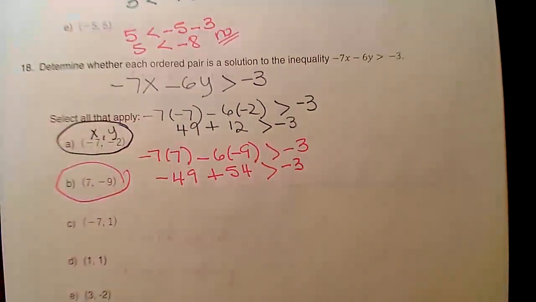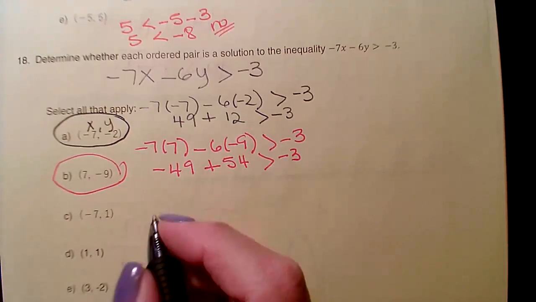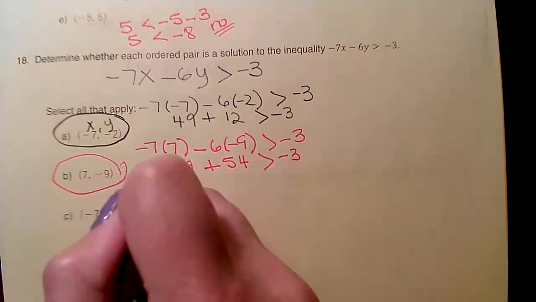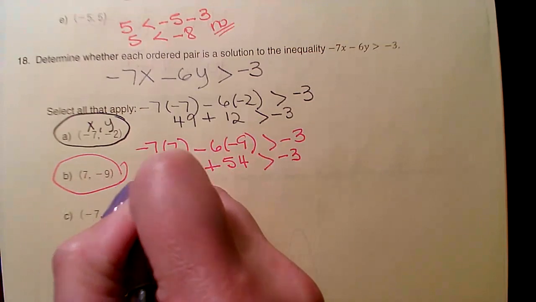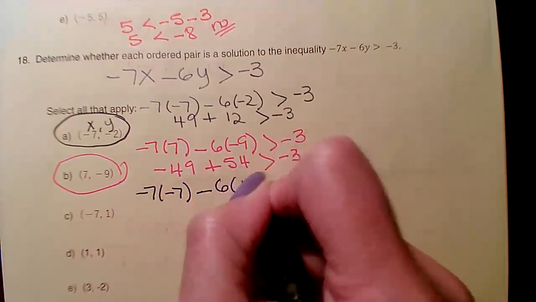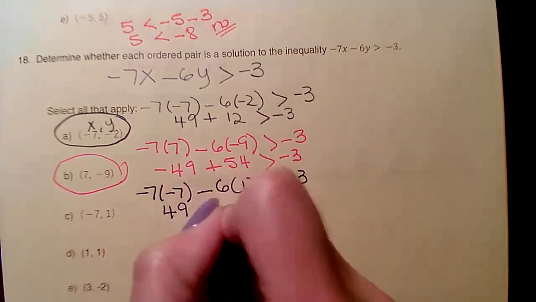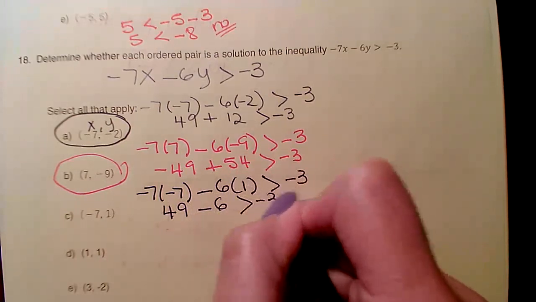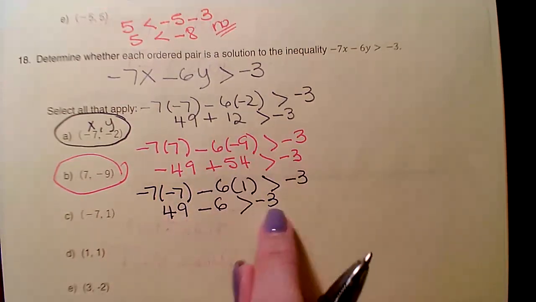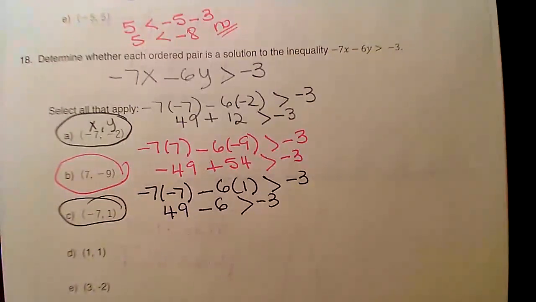So this one applies. Now let's do negative 7 times negative 7. Negative 6 times 1 is greater than negative 3. This is positive 49 minus 6. 49 minus 6 is greater than. So this one will work too.